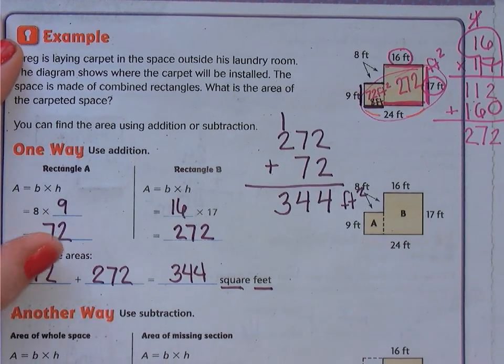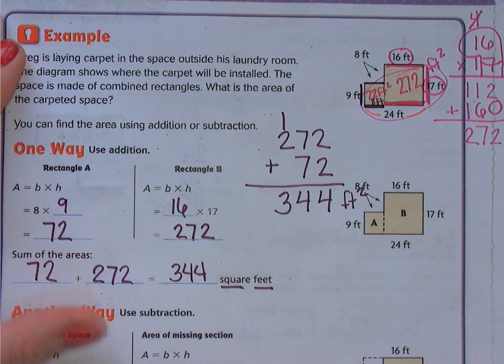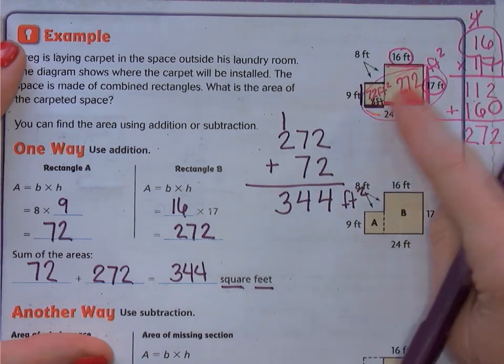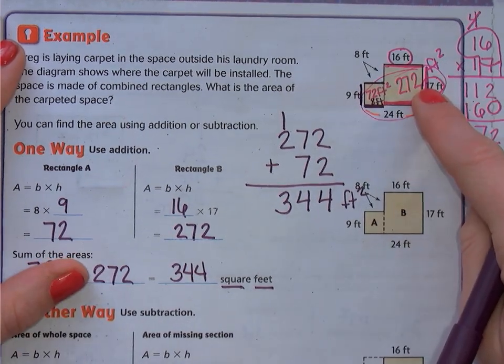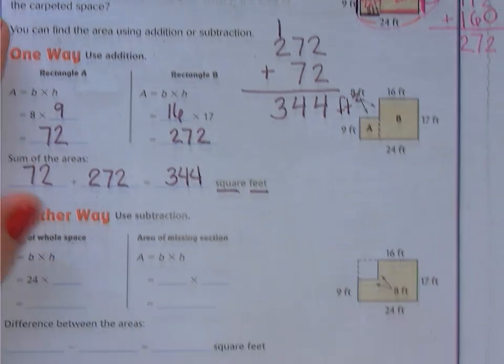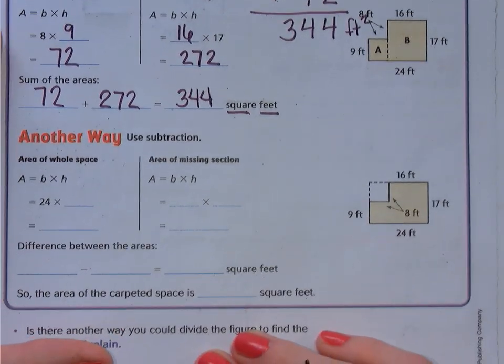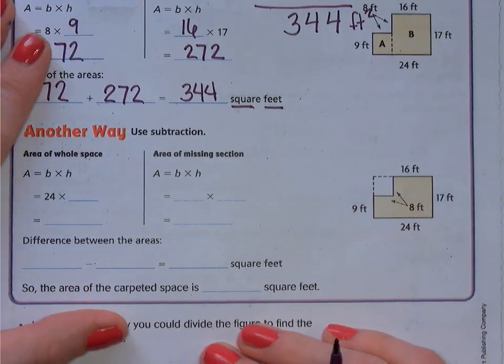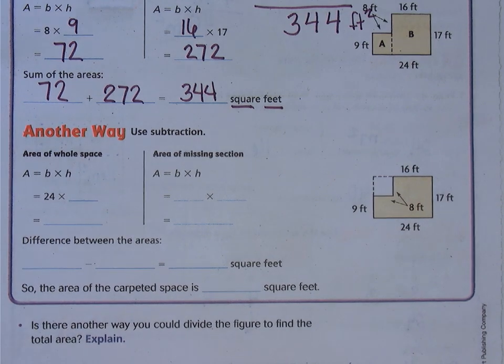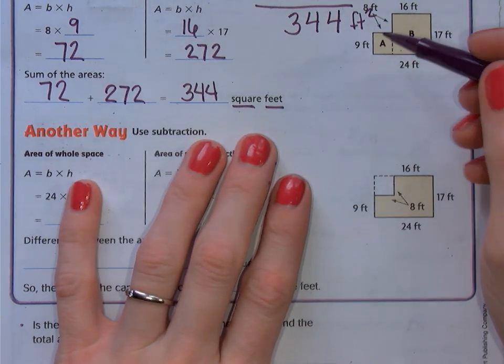That is the easiest way to do it, boys and girls. That way will work every time. Find the area of this, find the area of that. There is another way to do it with subtraction. Don't let this confuse you. This is just an optional other way. If you just want to listen to this, that's fine. Everybody listen to it. But usually I want you to do it that first way we just did with addition.